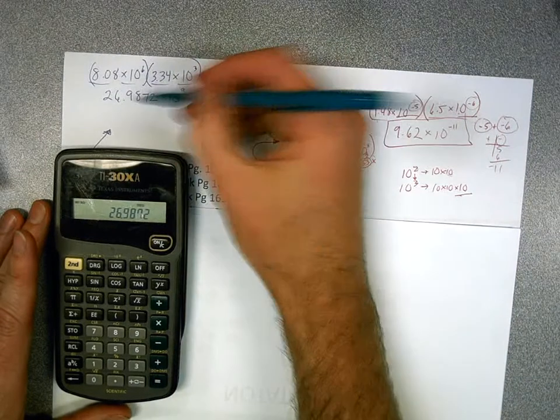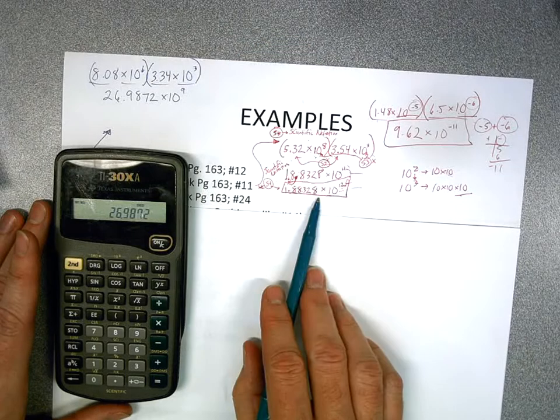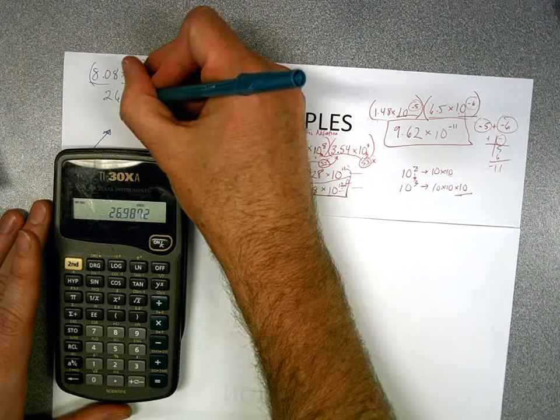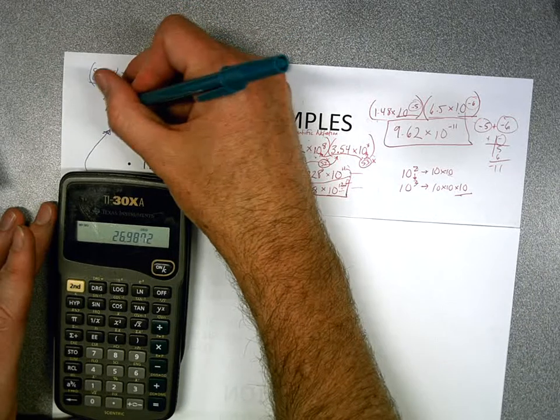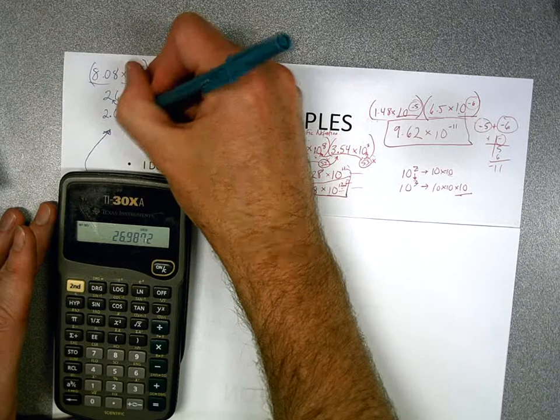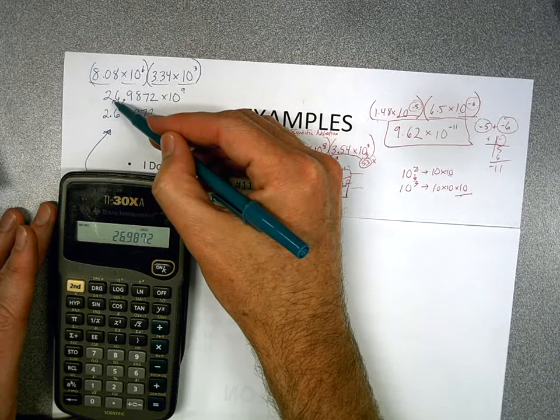The issue is it's not in scientific notation now, so we have to do step 4. Step 4 is I take my decimal point and move it over once to the left. So I end up with 2.69872. I just divided by 10. I just made it smaller by dividing by 10.